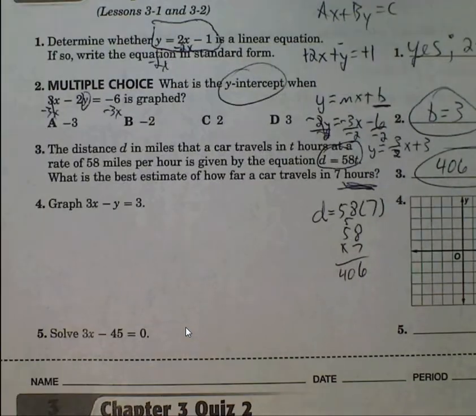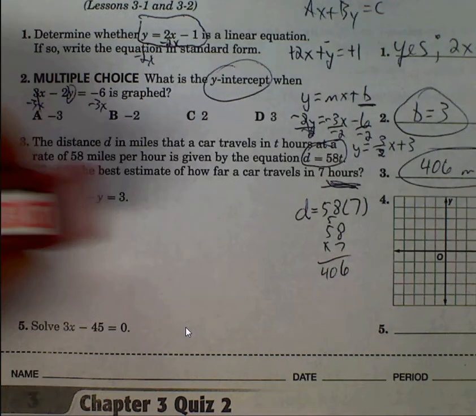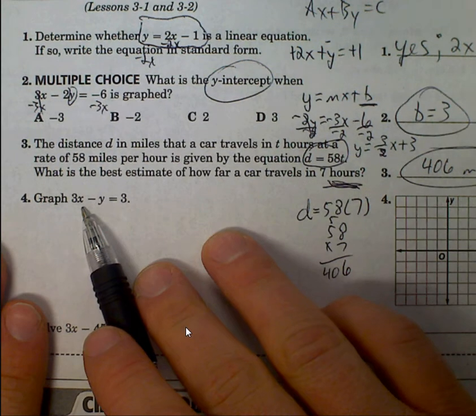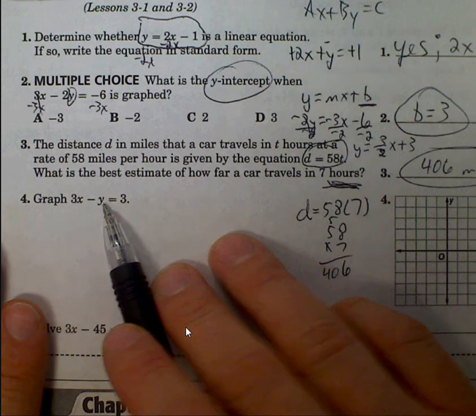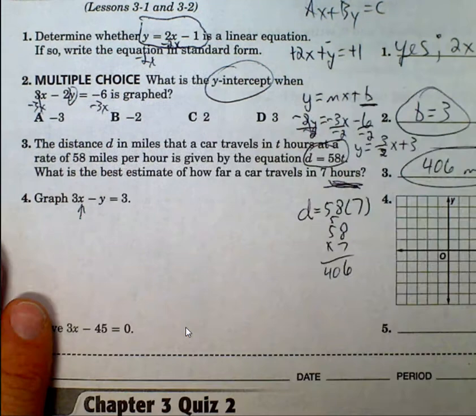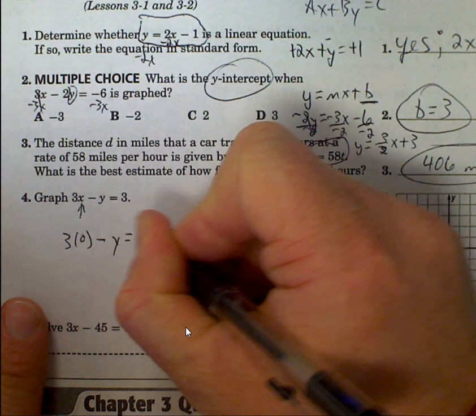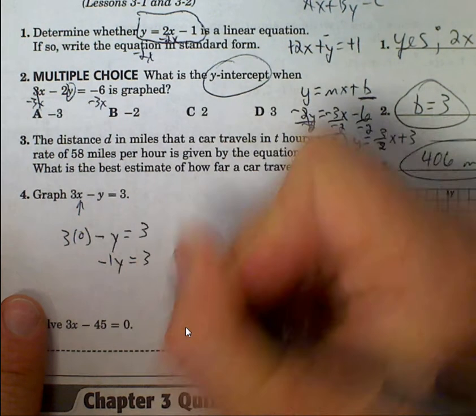Number 4, we need to graph this equation. Pause the video and try. This is already in standard form. We could plug in zeros or we could get the y by itself. So I'm going to plug in zeros first. So I'm going to plug in 0 for x. 3 times 0 minus y equals 3. So that gives me negative 1y equals 3.